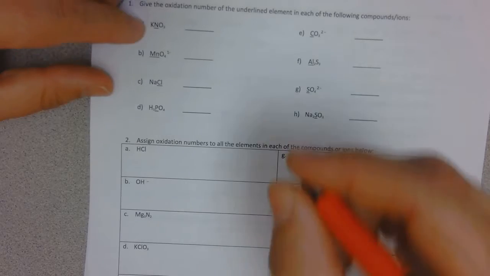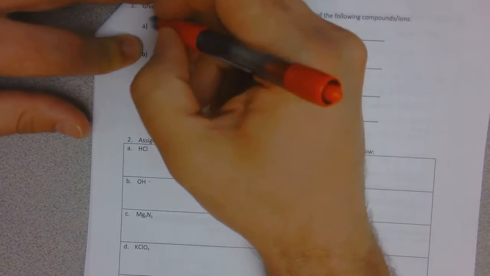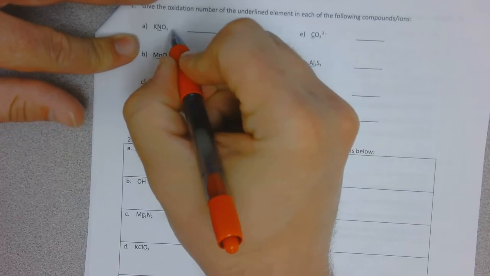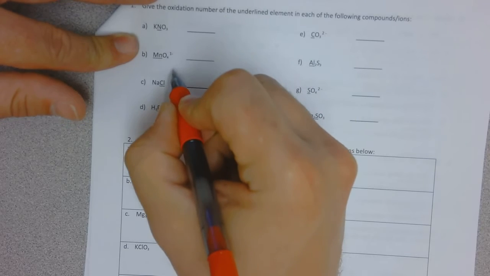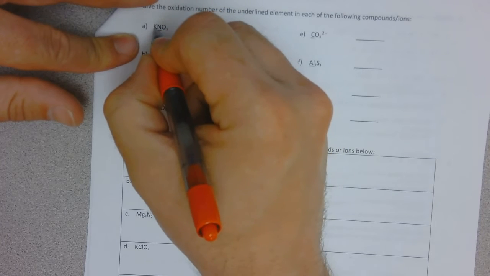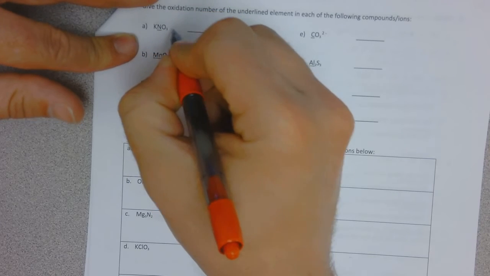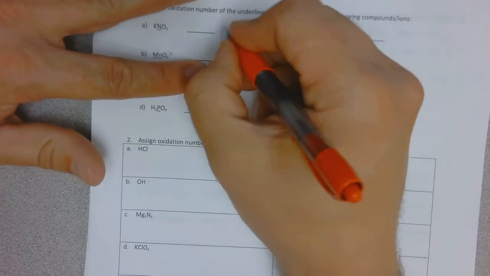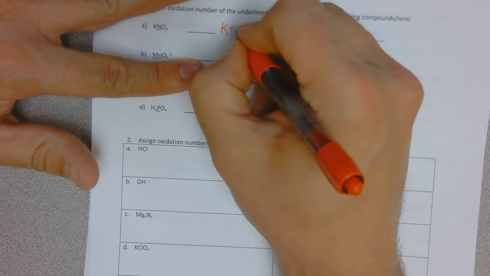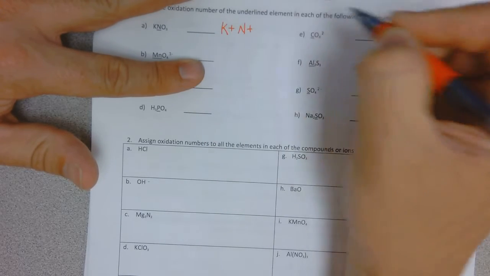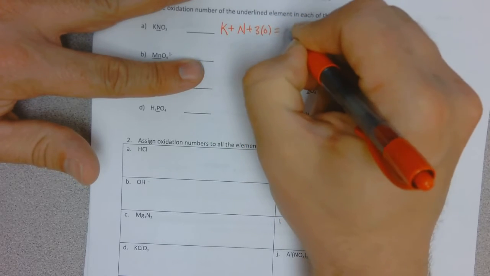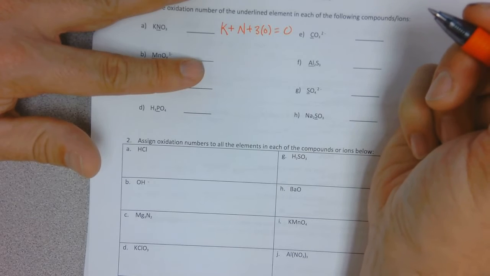Okay, so knowing those rules, another thing we need to remember is that anytime I have a compound that does not have a charge given, it adds up to 0. In B here, there's a charge given. In A, there is not. So when I add all the charges of K, N, and O, they're going to come out to equal 0. So potassium plus nitrogen plus 3 oxygens have to come out to an overall charge of 0.